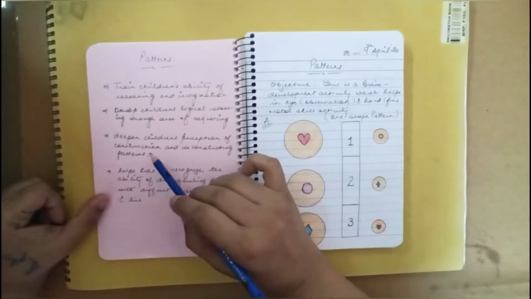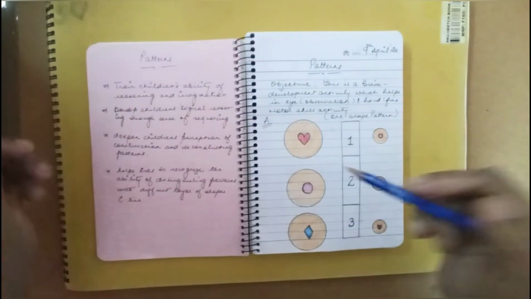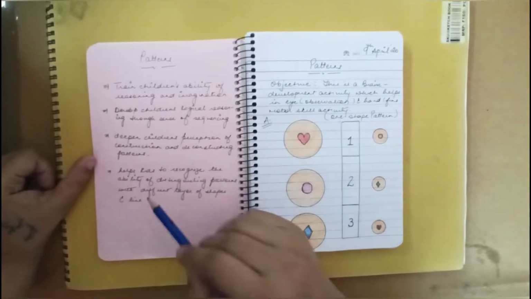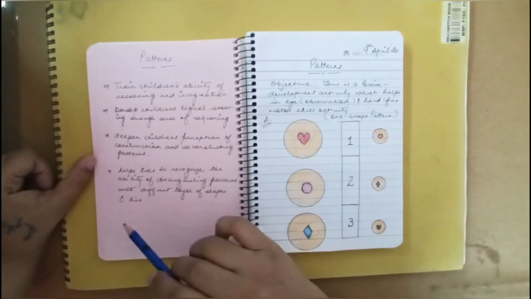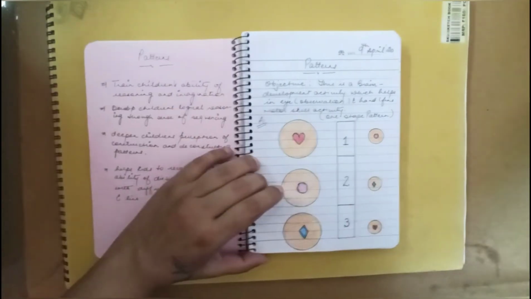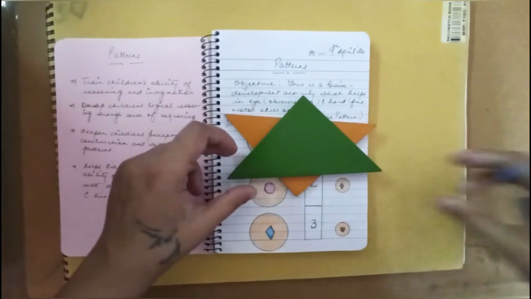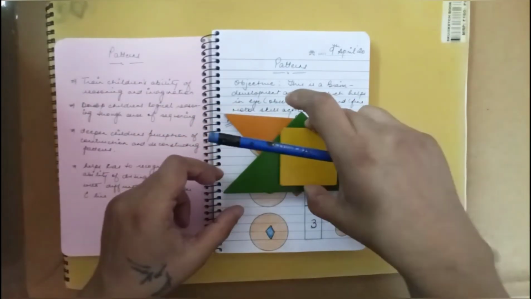They deepen children's perception of construction and deconstruction patterns. I showed you the different styles that they can come up with. Lastly but not least, it helps kids develop the ability to distinguish between patterns with different types of layers. Like I had just done one layer, then comes another layer, or if you don't want, you put it like this, you put another layer.